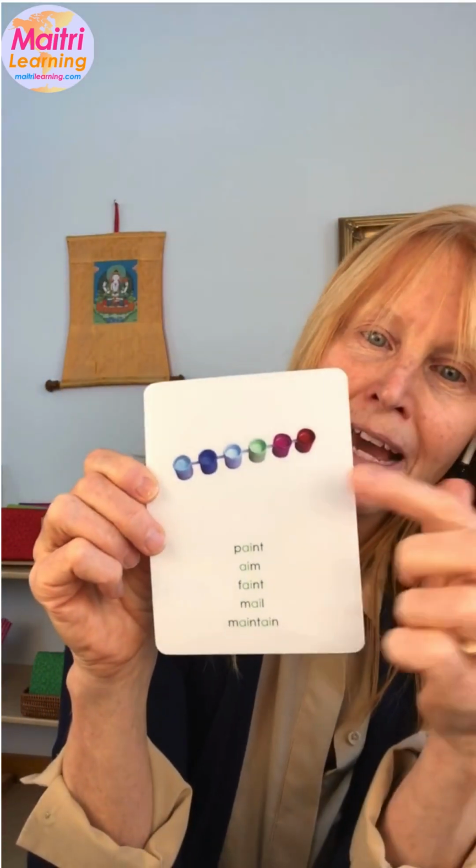So this we introduce just like this. A, paint, aim, faint, male, maintain. And again, there's a clue on the back with lots of words to help us with that. We're going to teach also, every time you're going to give this lesson, you're going to choose one blue vowel, you're going to choose one green digraph, and you're going to choose one pink consonant.